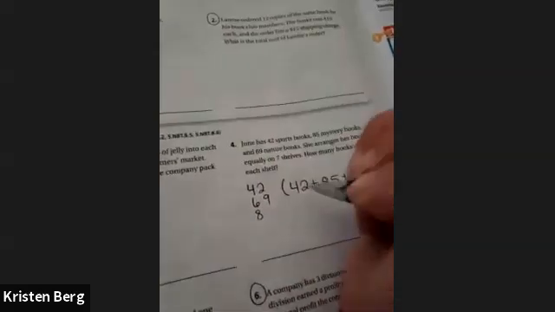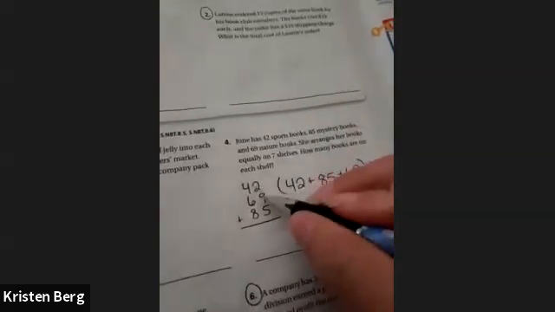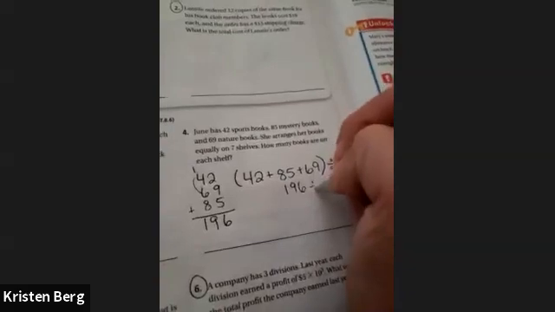That's 42, then 69, then 85. So when you add, this one would be 11 plus 5 is 16, so a 6, carry your 1. Then this is 10, plus 8 is 18, plus 1 is 19. So 196 divided by 7. So now we're going to be able to divide this out.